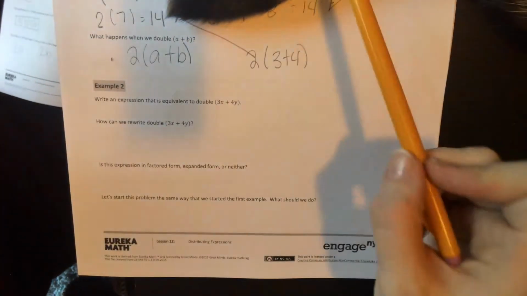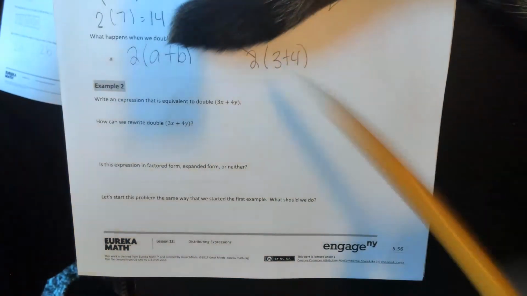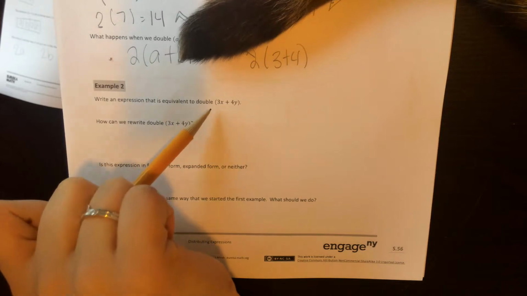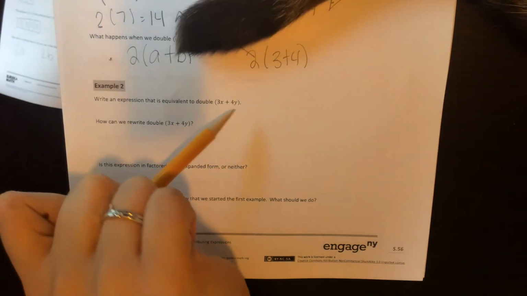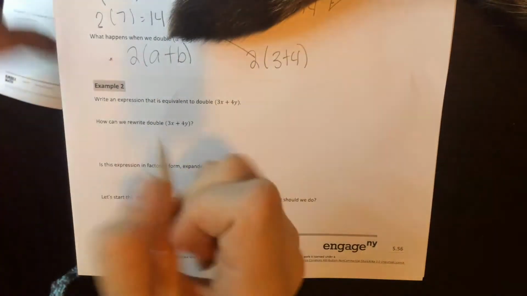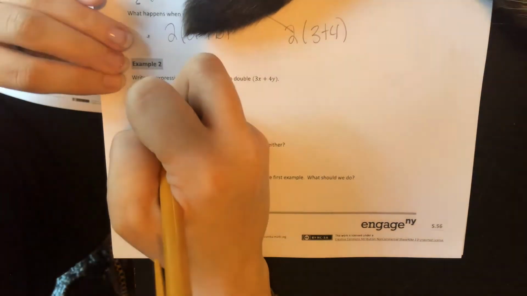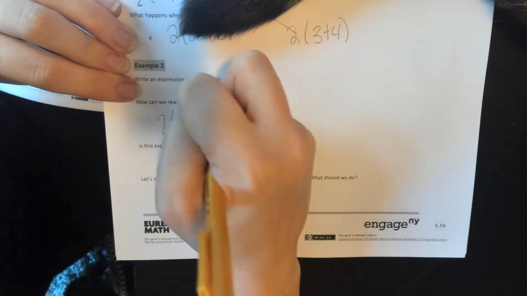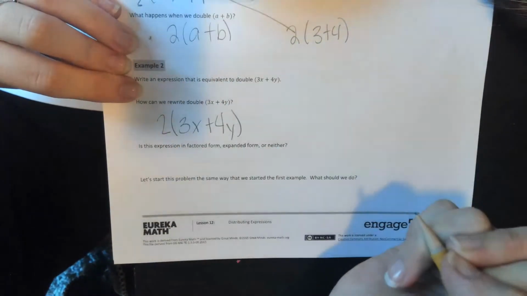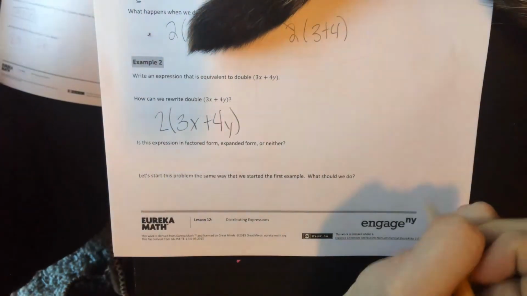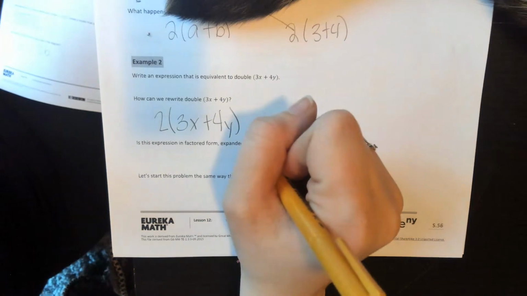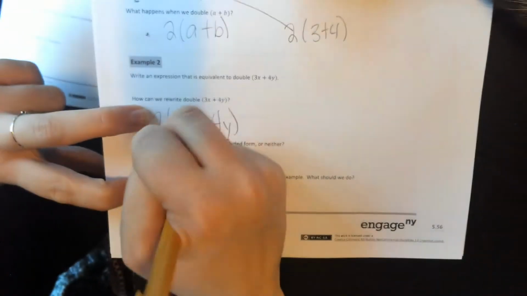All right, you're back, and so is the cat's tail. Anyway, write an expression that is equivalent to double 3x plus 4y. Okay. How can we rewrite double 3x plus 4y? We can rewrite that by putting a 2 on the outside, because double just means multiply by 2. Is this expression factored form, expanded form, or neither? So when we write it like this, it's called factored form.